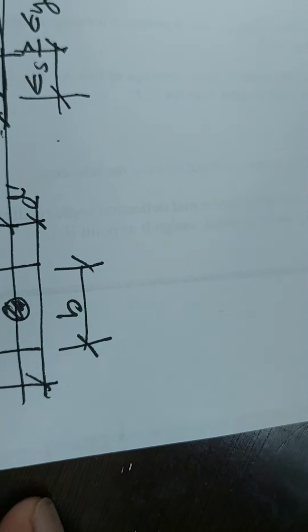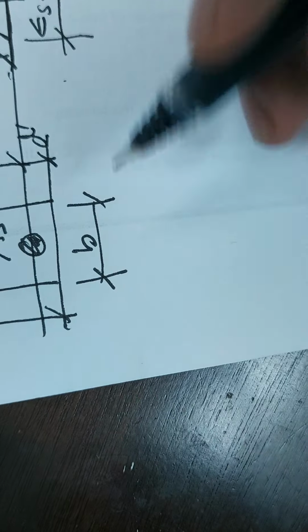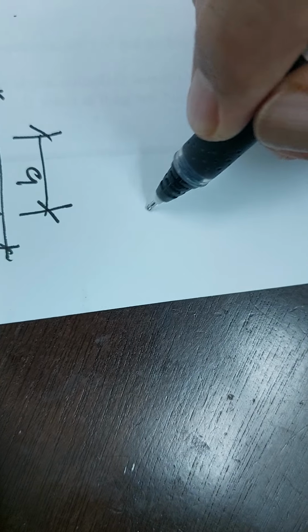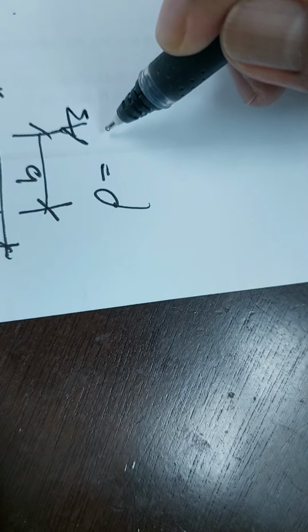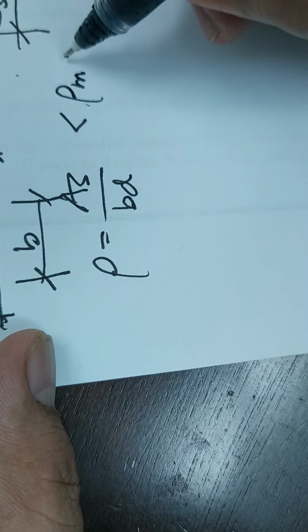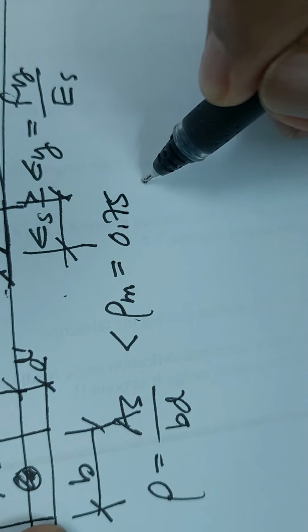In determining the balanced steel ratio, because the balanced steel ratio is the one to determine the maximum steel ratio that the actual steel reinforcement will not exceed, to ensure that it is following the code provision. Therefore, as we said, the steel ratio is equal to the total reinforcement divided by BD, which should be not greater than the maximum steel ratio equal to 75% of the balanced steel ratio.